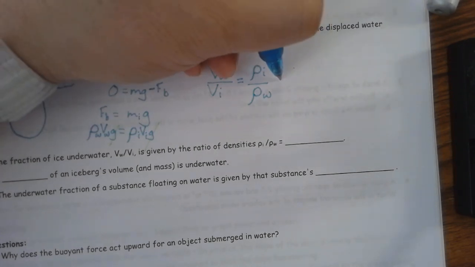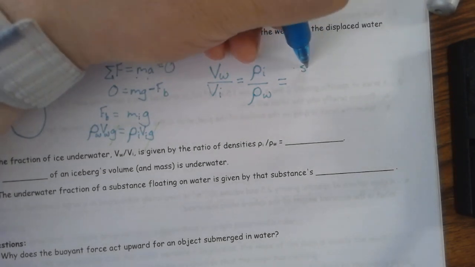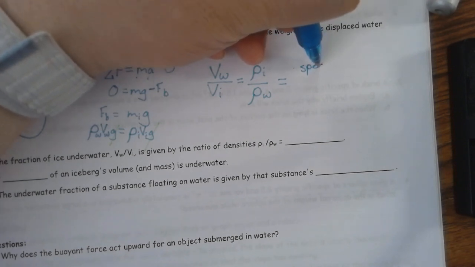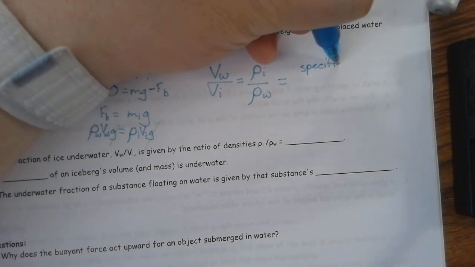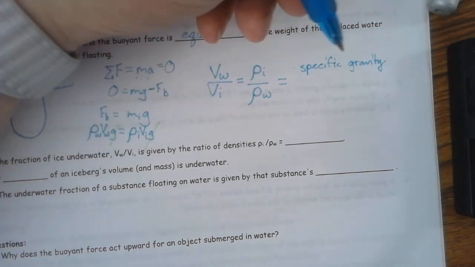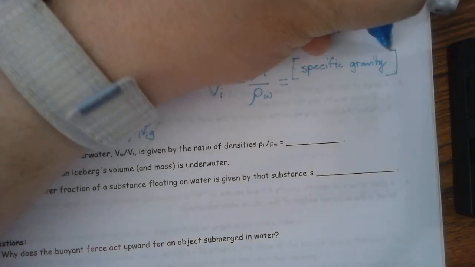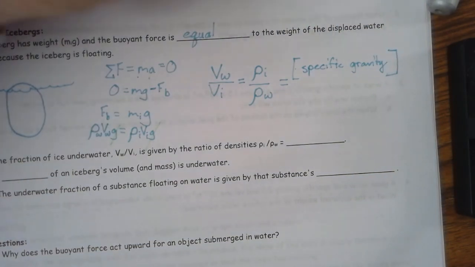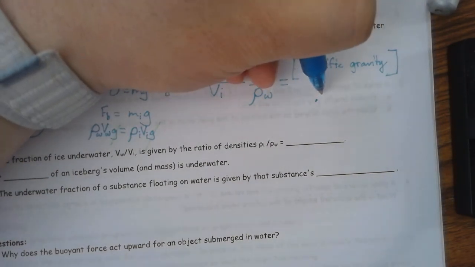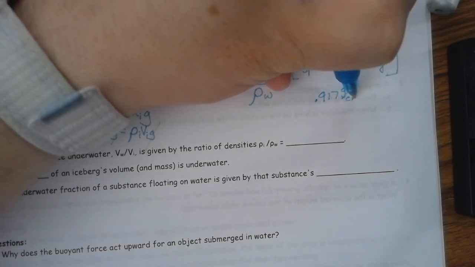What was this called? Specific gravity. We know that the specific gravity of ice is 0.917 grams per centimeter cubed.